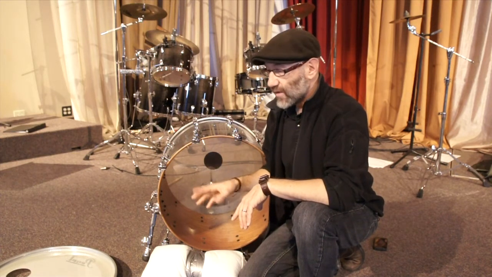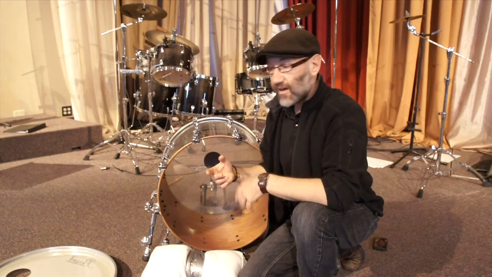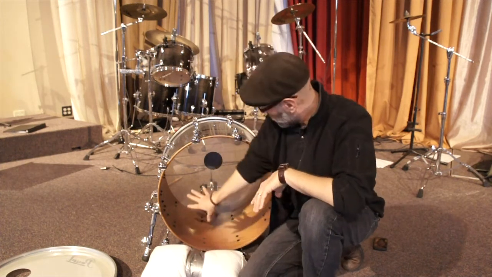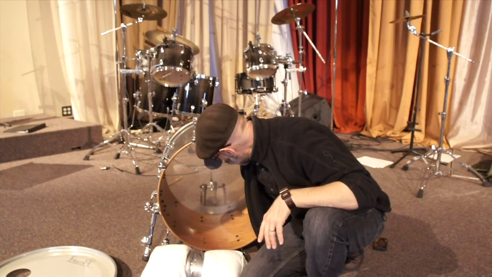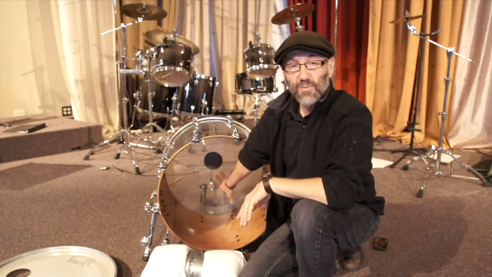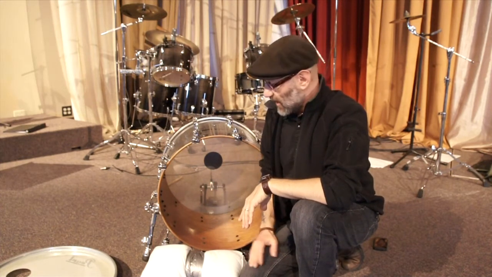And that can be done with different products like E-rings around the front, around the batter head. I don't know if you can see this in here, but there is an E-ring already built into this particular skin that provides a little bit of dampening for the batter head.